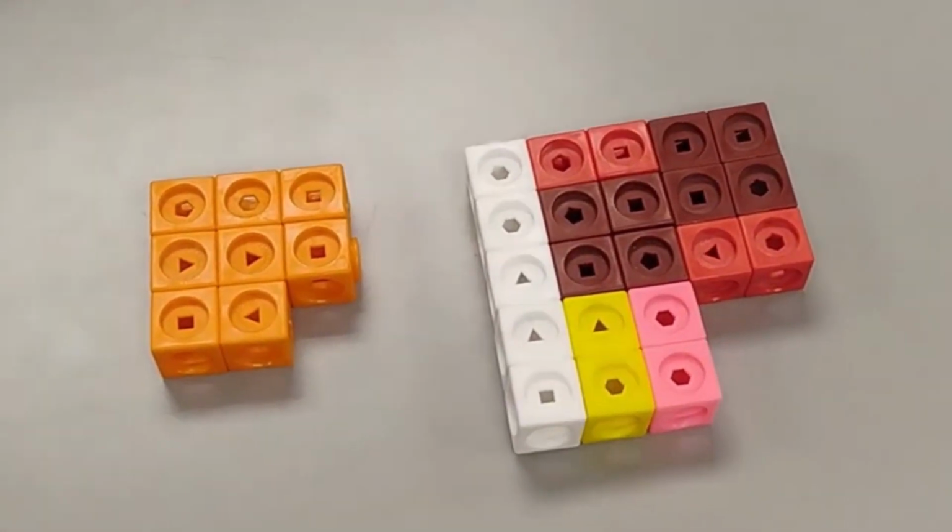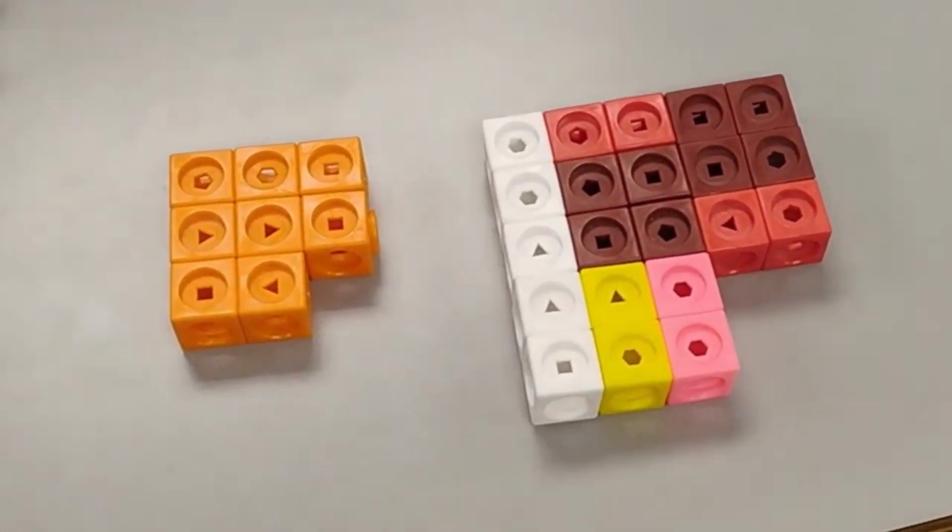Test run, using manipulatives for the difference of squares. Okay, should I use your name or not?